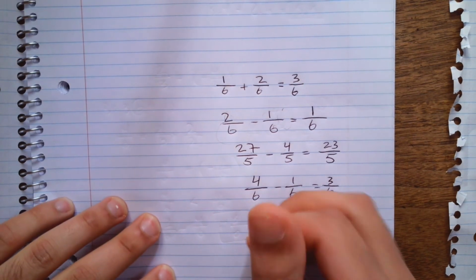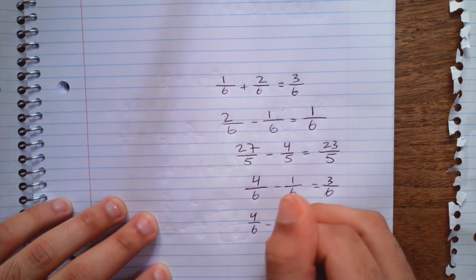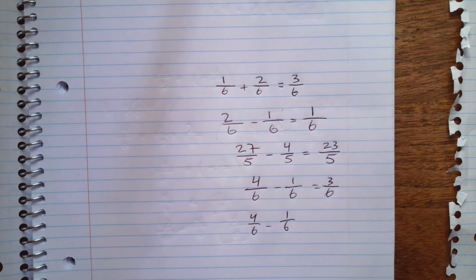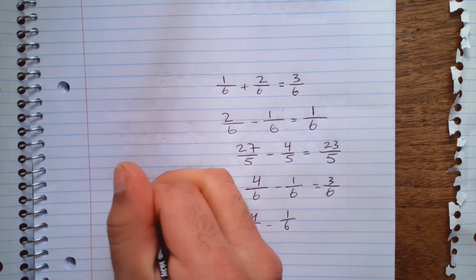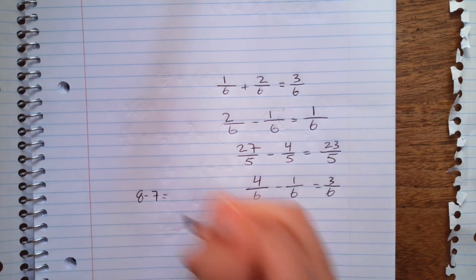Now, this problem right here, 4 over 6 minus 1 over 6, kind of looks like the problems that we were doing when we were subtracting numbers with different signs. Do you remember that? For example, we did 8 minus 7.